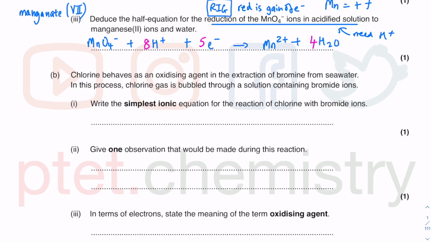In part B, chlorine behaves as an oxidizing agent. So write the simplest ionic equation, the simplest meaning the simplest whole number ratio, for the reaction of chlorine, which is Cl2, with the bromide, which is Br-. So the Cl2 plus Br- is going to give us the classic IGCSE reactivity, which is forming the Br2, where the chlorine kicks out the Br2 from Br- in a displacement reaction and becomes Cl-.